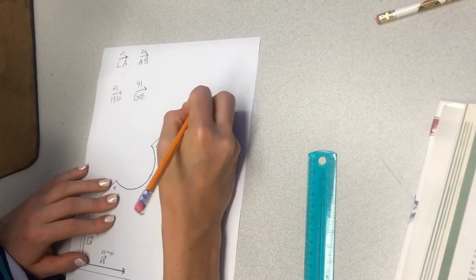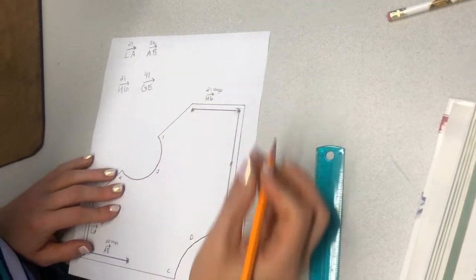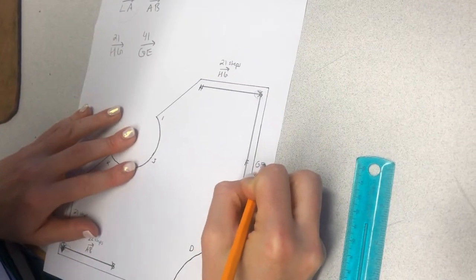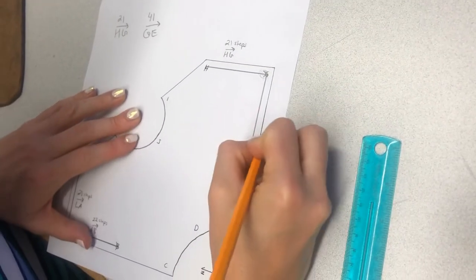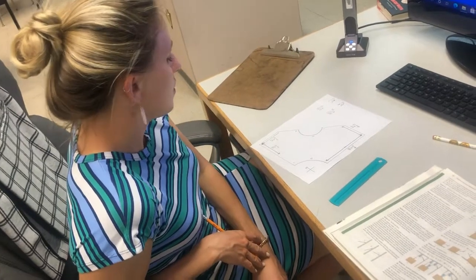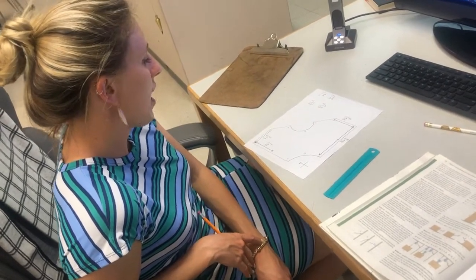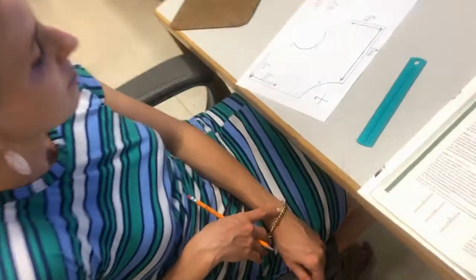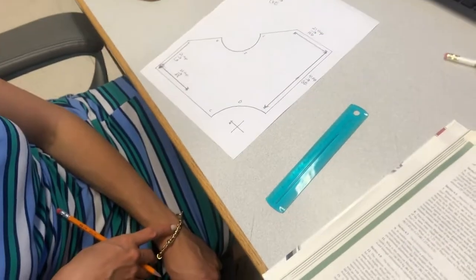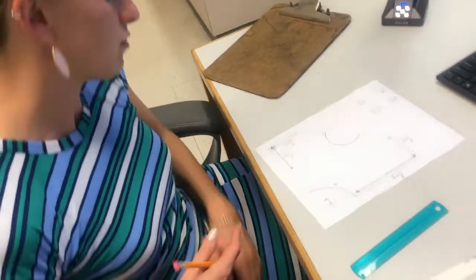Yep, 21 steps. And here we have G to E, 41. Okay, now vectors, how are vectors different from scalars? So these vectors, they have direction. Okay, and you've got this here in the corner, so we need to put a direction on each one of these. That's a really good point.